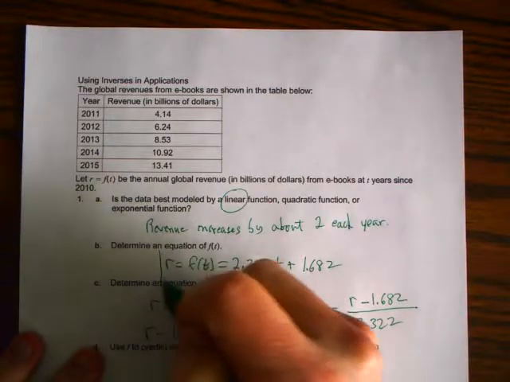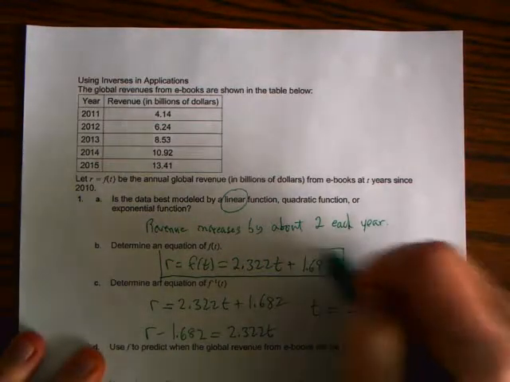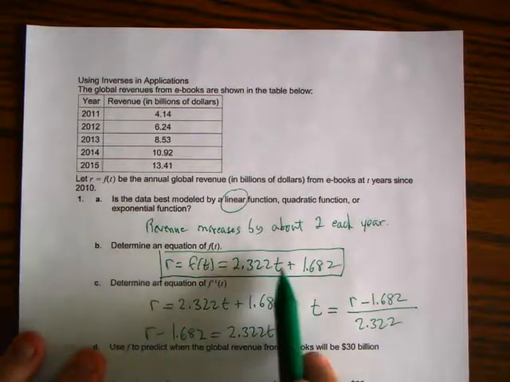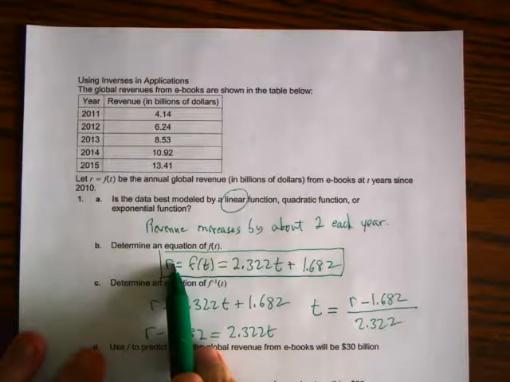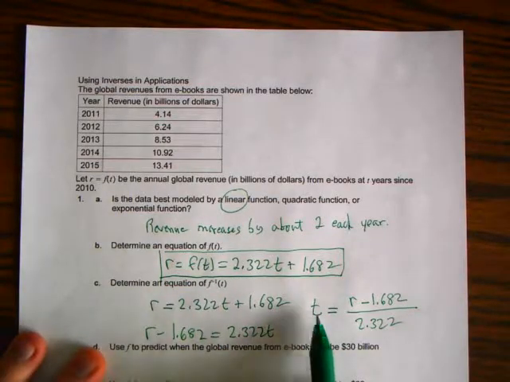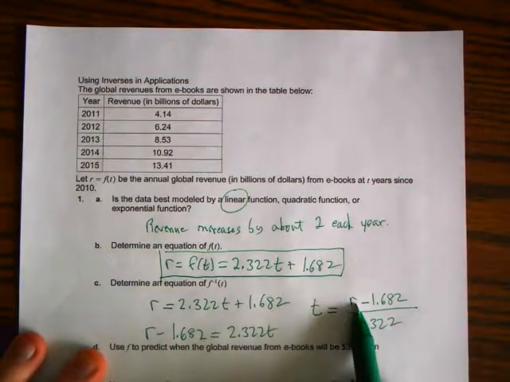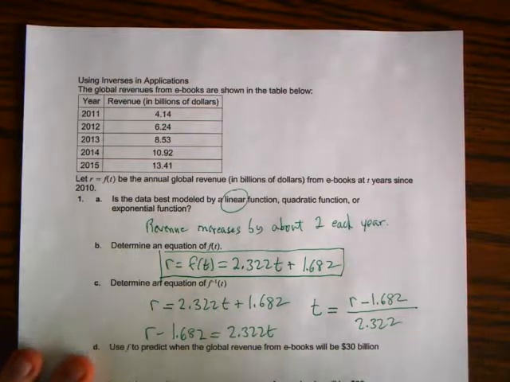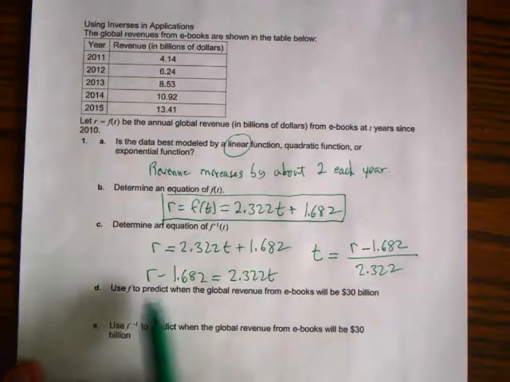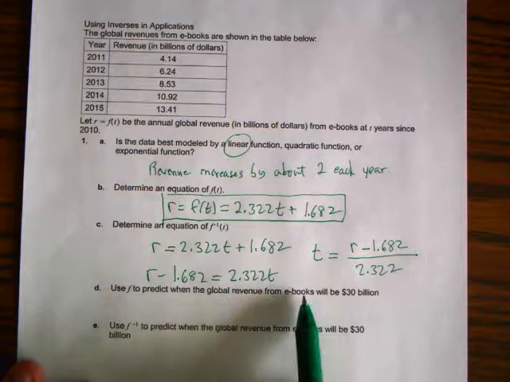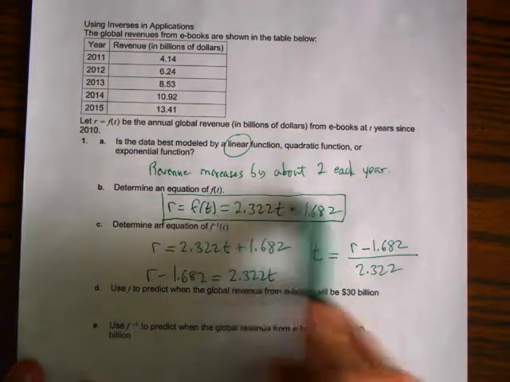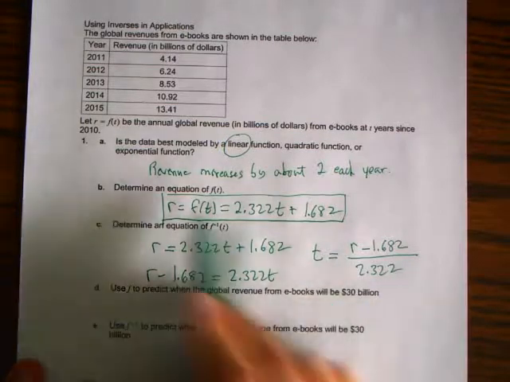We would tend to use this equation if we were given a time value and wanted to find R, because we would just plug in and grab our calculator. We would tend to use this equation if we were given an R value and wanted to find the time. Now the truth is you can use either one in either situation. It's just a matter of how easy it is. For example, it says use f to predict when the global revenue will be 30 billion. So it's telling me use this one, and revenue is 30, so I plug 30 in right there.